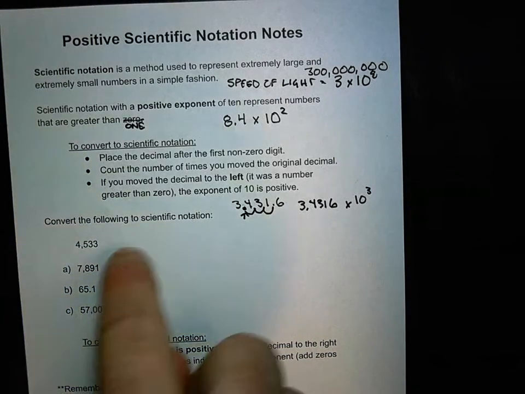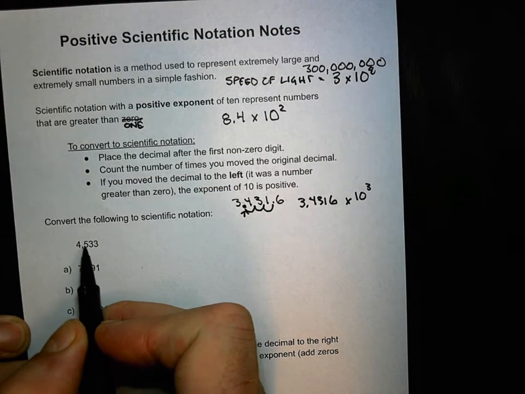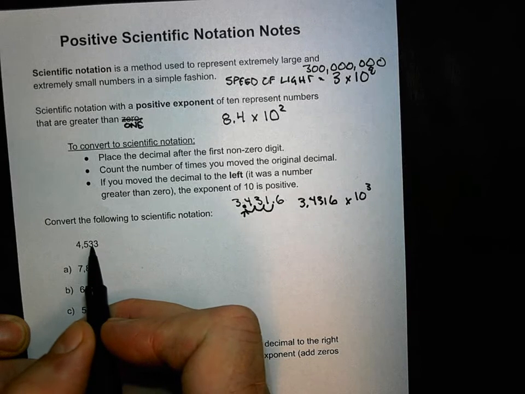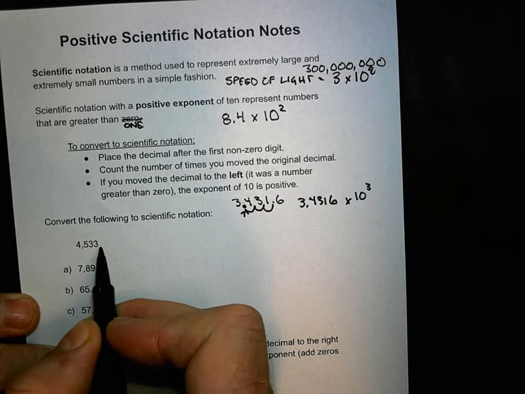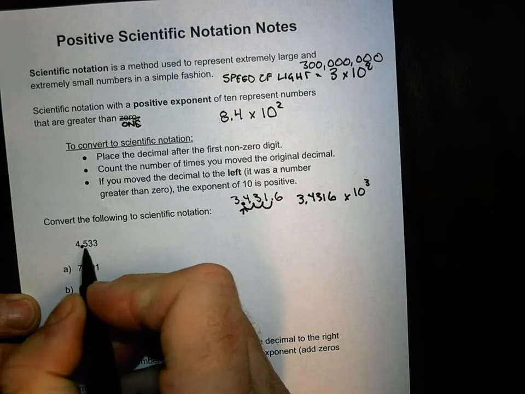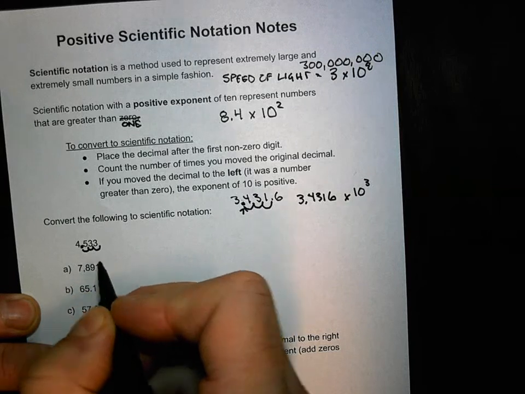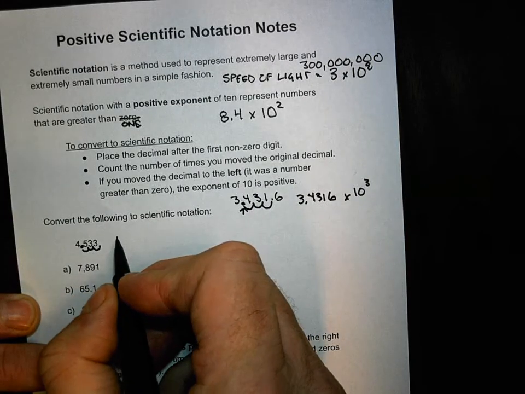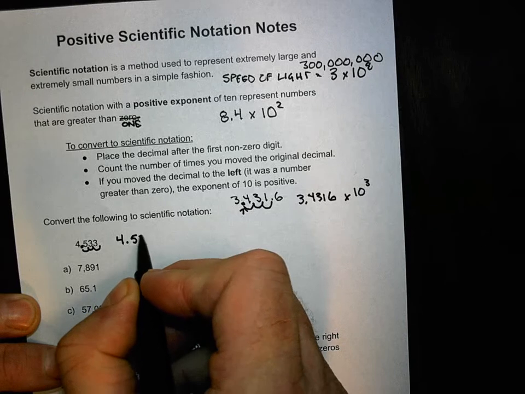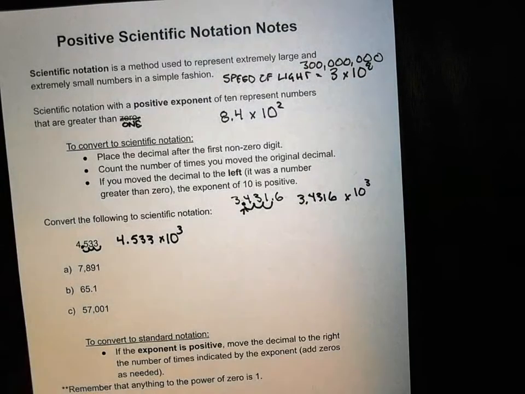Let's take a number right here without a decimal place. Now the first thing you see is that evil comma. So we're not going to get started. Where is the decimal in this number right now? Behind the 3, right? Because you can put .0. So our new decimal would be here. And I'm going to count 1, 2, 3 to my old decimal, right? So 4.533 times 10 to the third. So far, so easy?